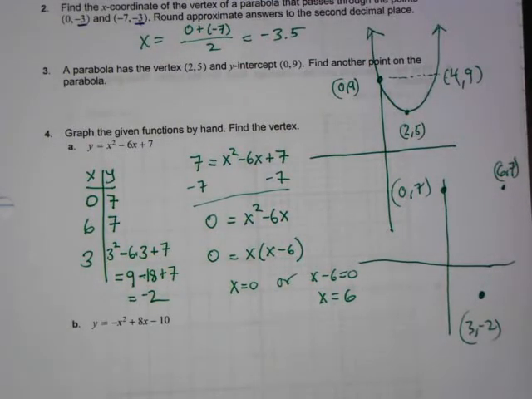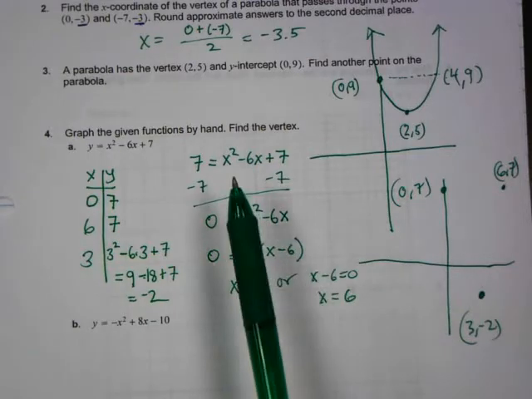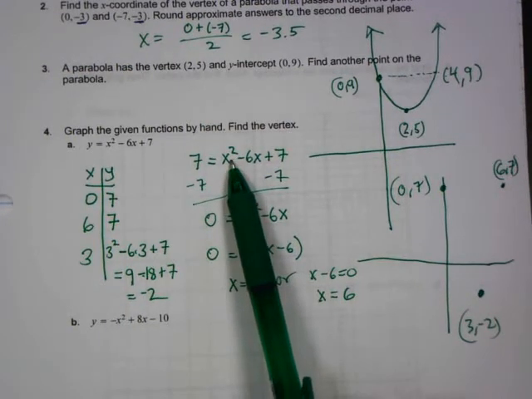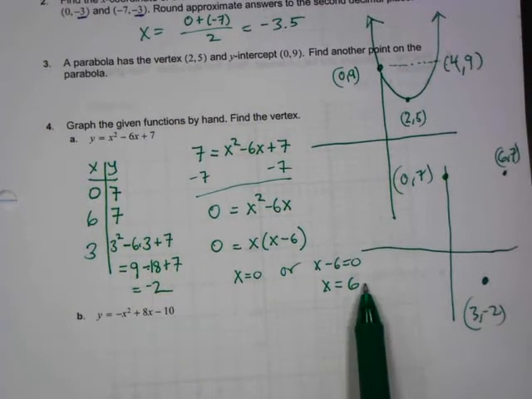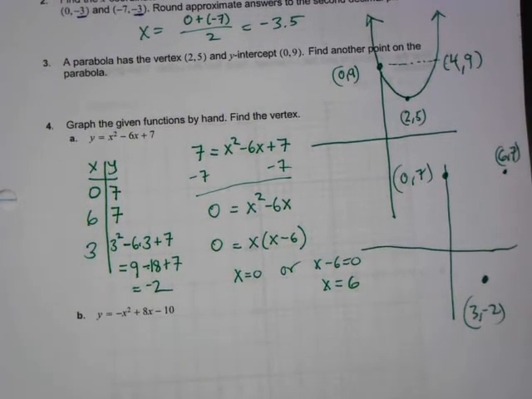Michael, I'm still at x equals 0 or x minus 6. I thought that there was only one answer. No, if I have an equation with an x squared, how many answers am I always going to get? 2. And I got 2, right? 0 and 6. Well, I'll talk to you after. Okay.